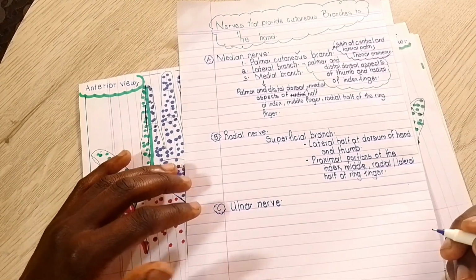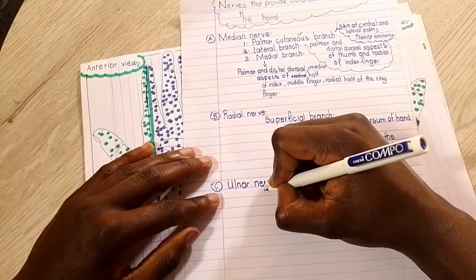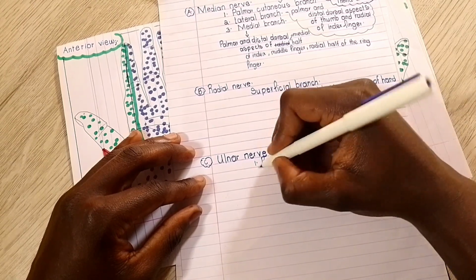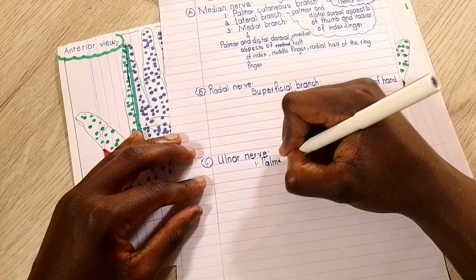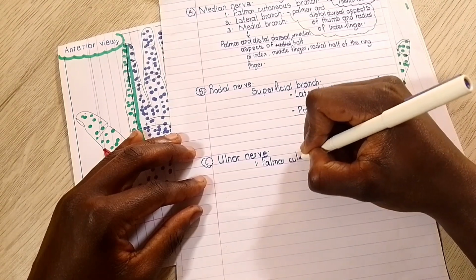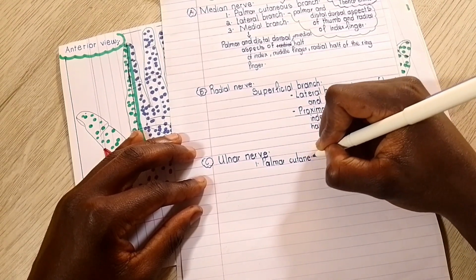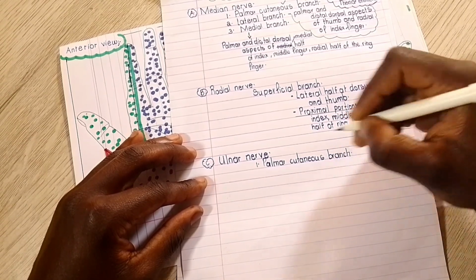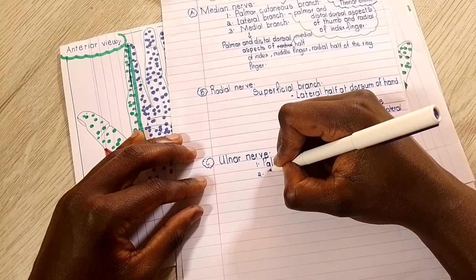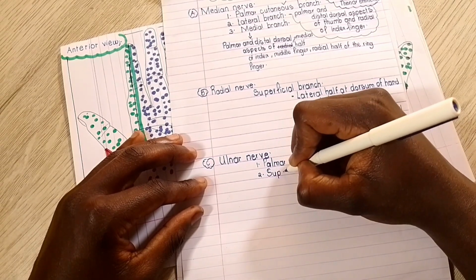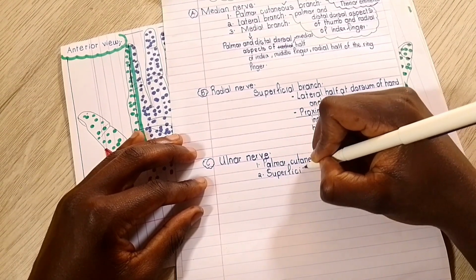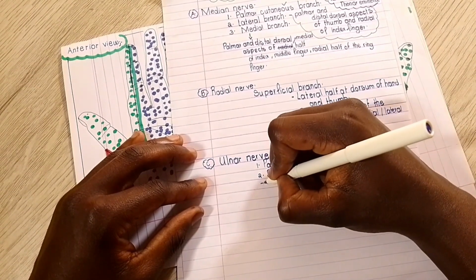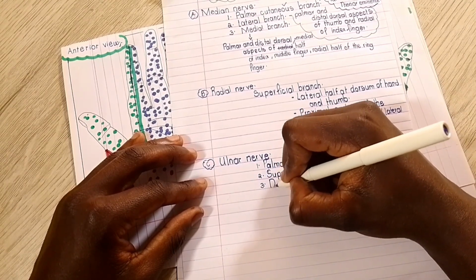So the ulnar nerve also has a couple of branches to the hand. First and foremost, similarly to the median nerve, it also has a palmar cutaneous branch. It also has a superficial branch. And then number 3, it has a dorsal branch.